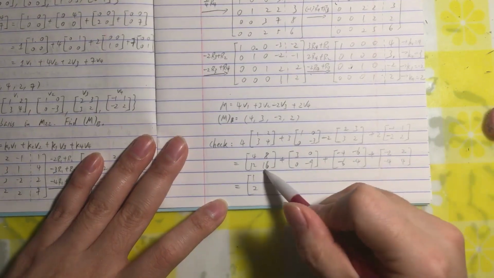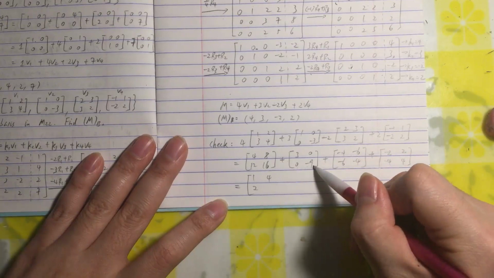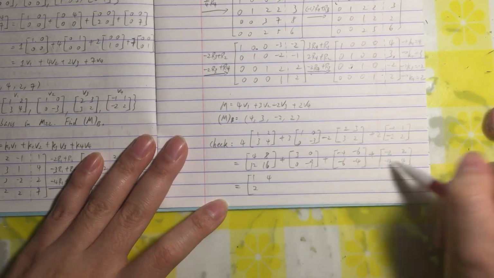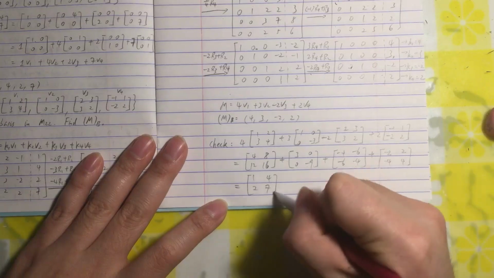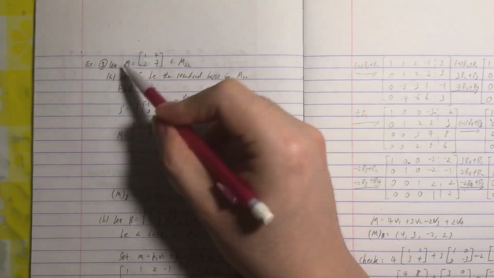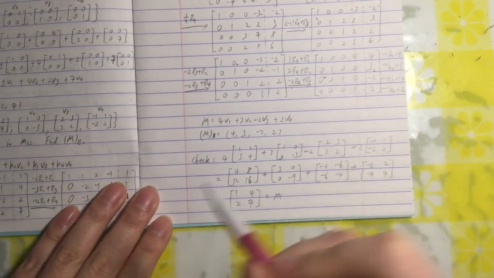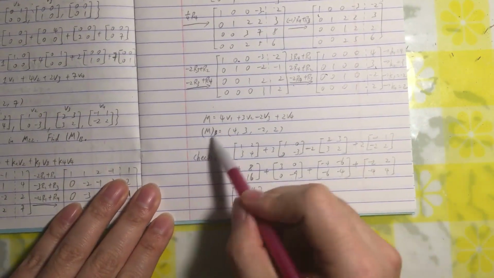The fourth entry, 16 plus -9 is 7. 7 plus -4 is 3. 3 plus 4 is 7. That's the same as matrix M. That's how we check the answer. So that's the coordinate vector of M with respect to B.